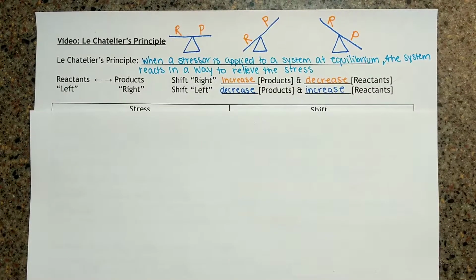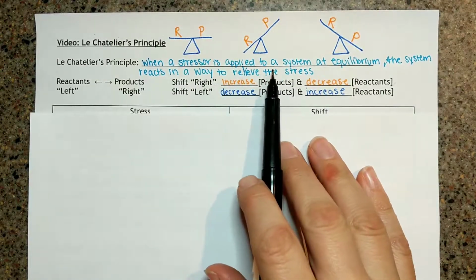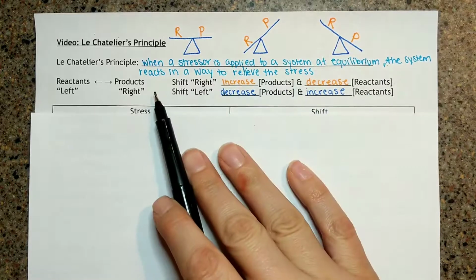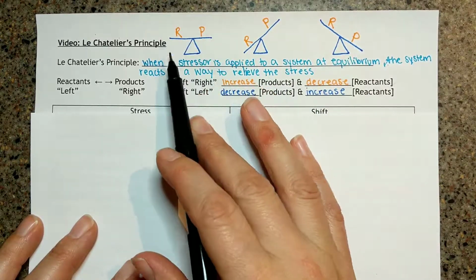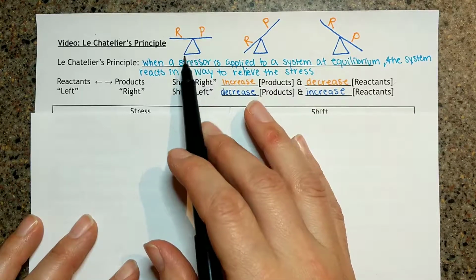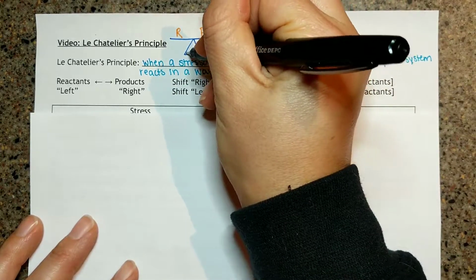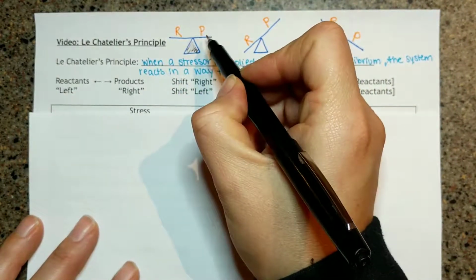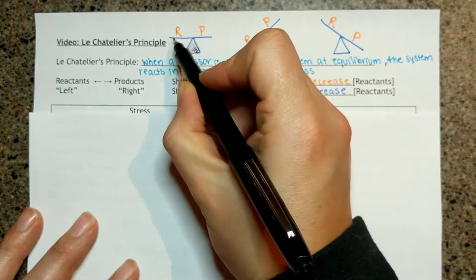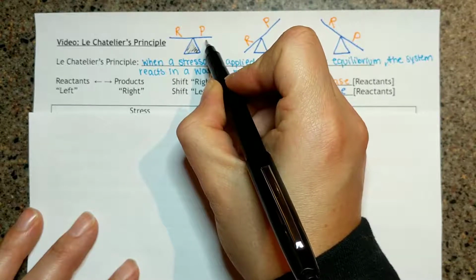This video is on Le Chatelier's principle. Le Chatelier's principle states that when a stressor is applied to a system at equilibrium, the system reacts in a way to relieve the stress. So if we think about a reaction at equilibrium, we can think about a seesaw. If this is my seesaw, I have my reactants on the left and the products on the right. At equilibrium, my seesaw is balanced.